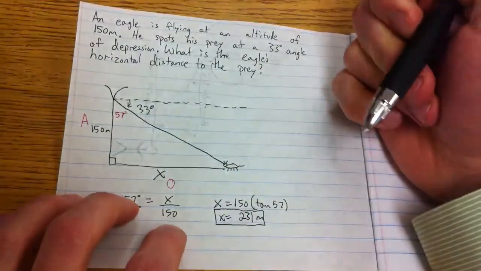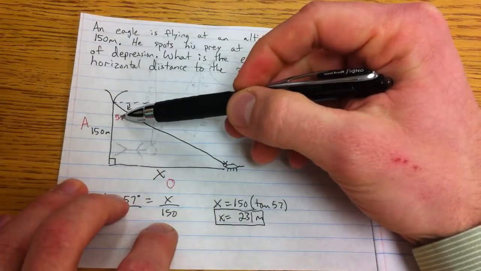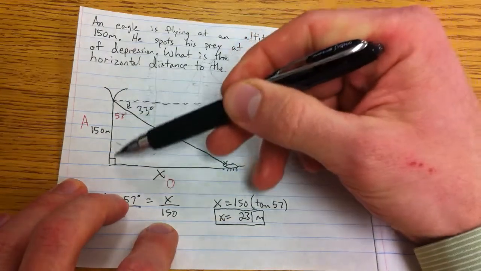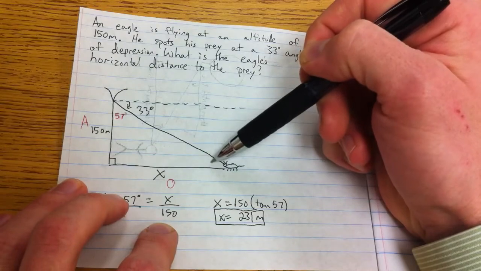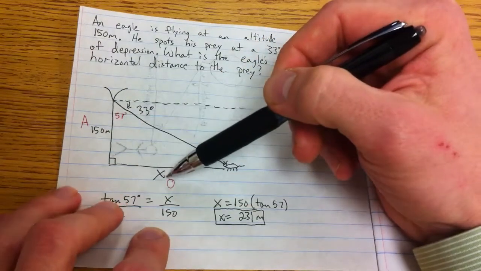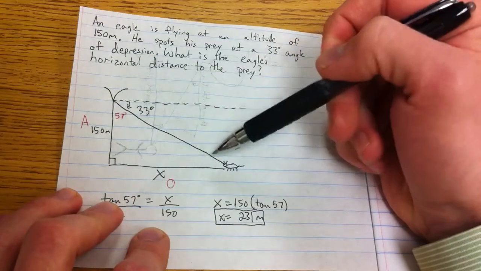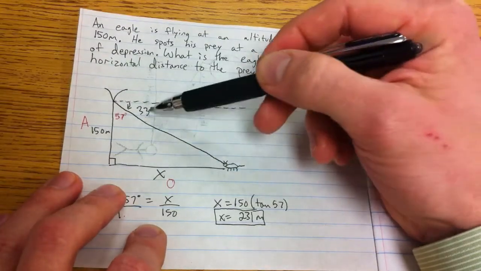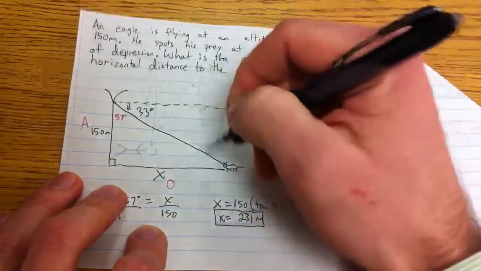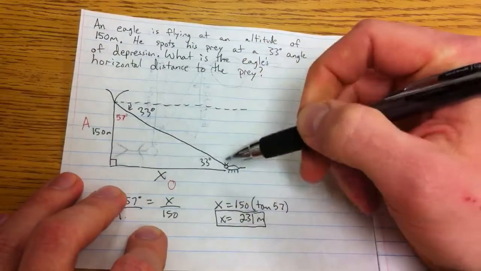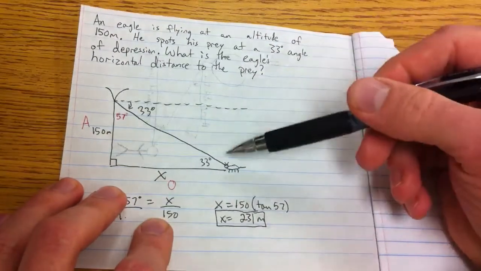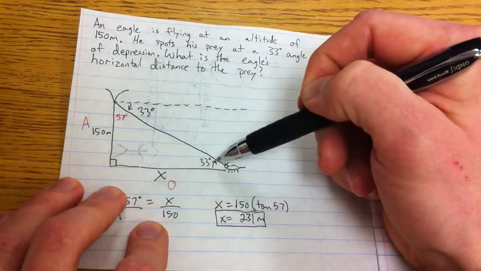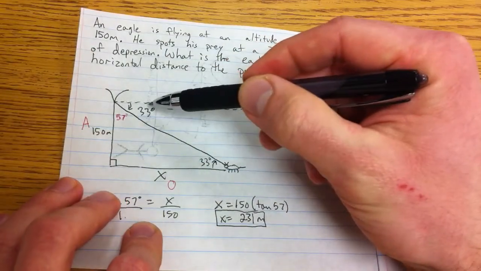Now, if I found 57 degrees there, I could also see that my angle down here will be 33 degrees in a triangle. So I could have used 33 degrees to find the exact same thing, but my proportion would have been set up a little bit different. Notice that 33 degrees was the same thing as my angle of depression, because those are alternate interior angles, okay? And the 33 degrees down here, I'll label it now, would be classified as an angle of elevation. We could also say that from the prey up to the eagle is an angle of elevation of 33 degrees. The angle of depression is a little harder to see sometimes.